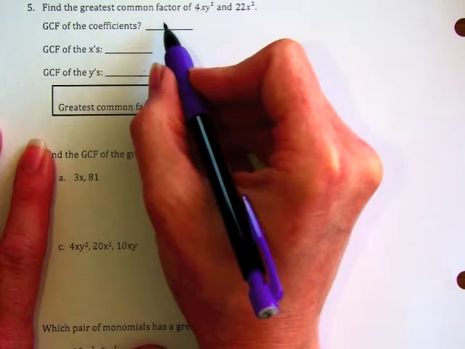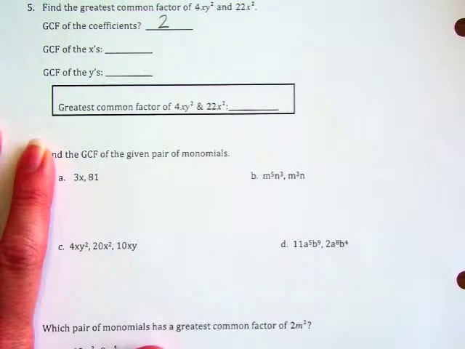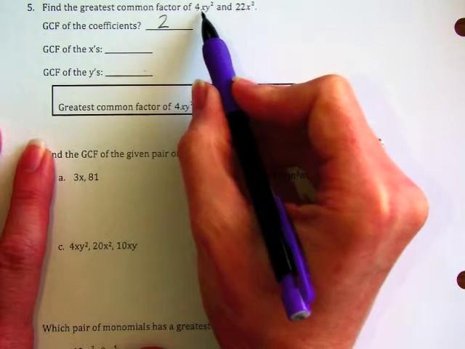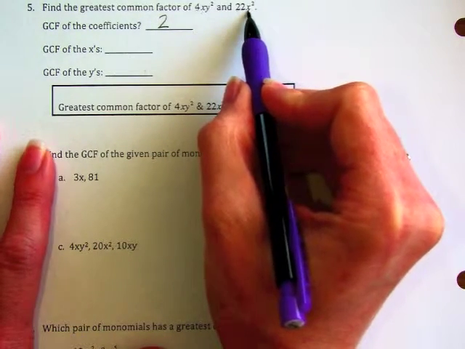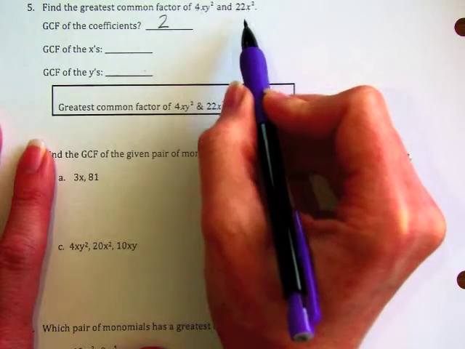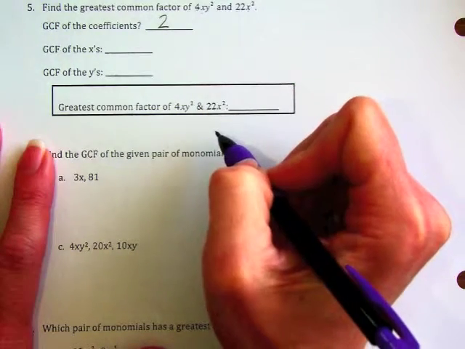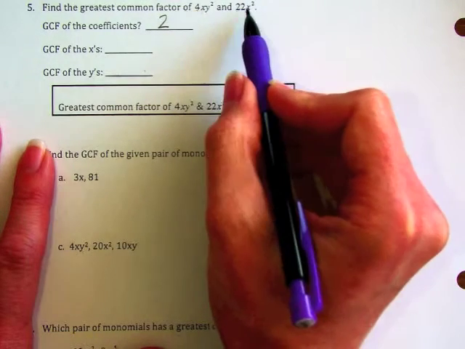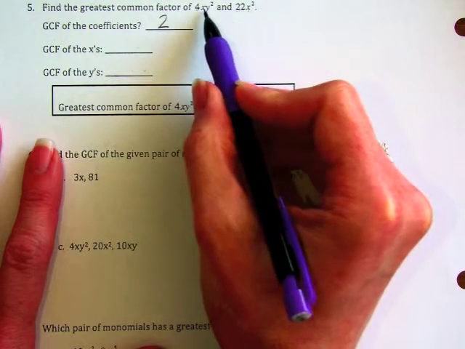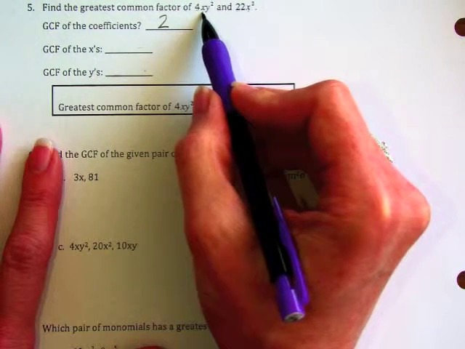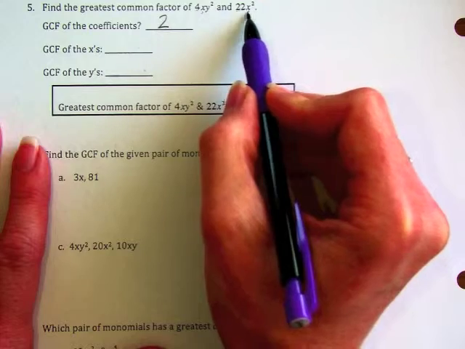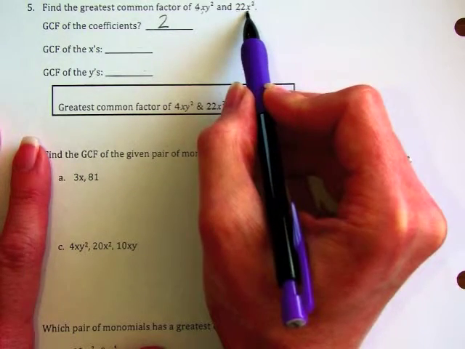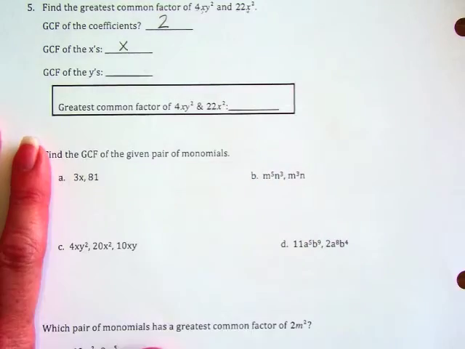Okay, welcome back. Hopefully you got the greatest common factor of 2. Next, we're looking at the x's. As we look at the x's, I see 1x here, 2x's here. What's the biggest amount of x's that I can circle in both of those? Okay, hopefully you thought 1. There's 1x here, 2x's here. The biggest amount of x's I could circle would be the 1x that I have here, because there's no more to circle. And there's at least 1 here, so I can definitely circle 1 in that term. And so I have an x as my greatest common factor of the x's.